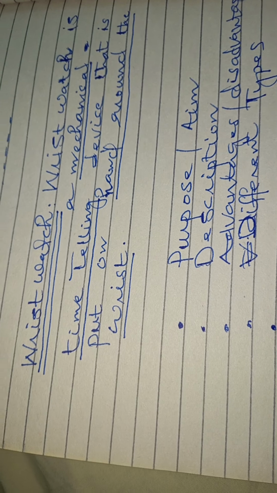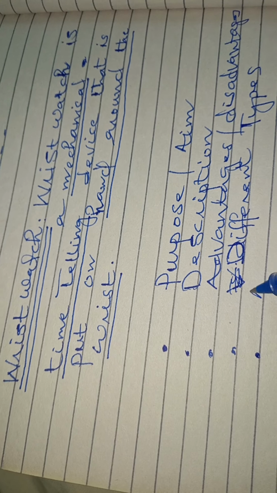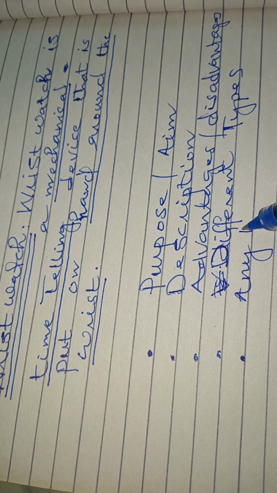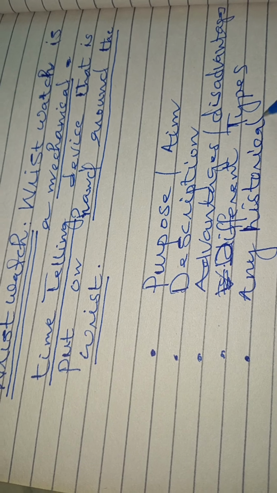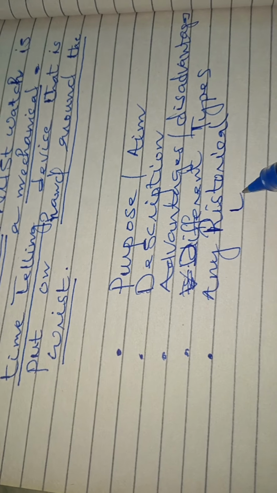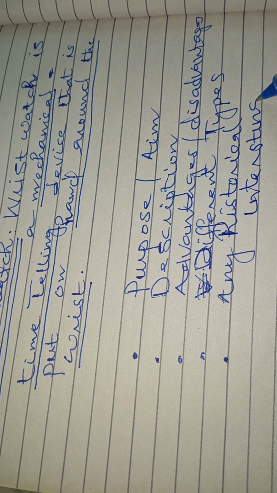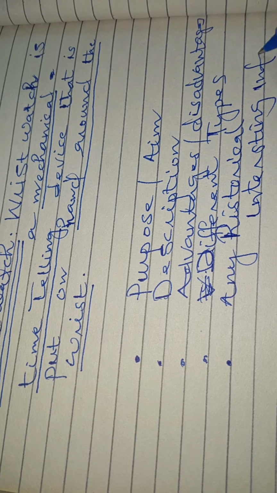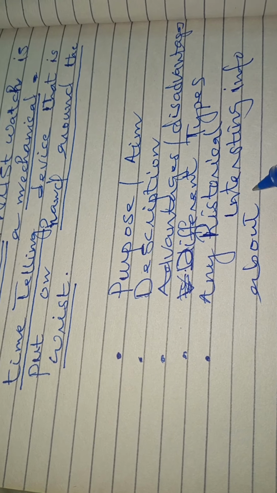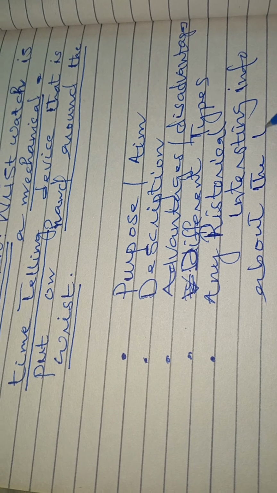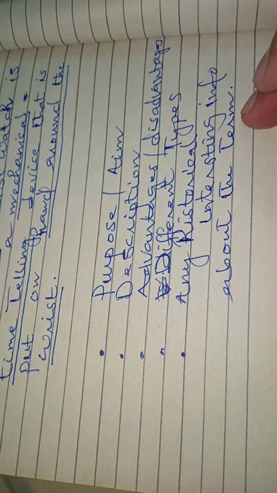And the fifth point is any historical interesting info about the term which we are going to define.